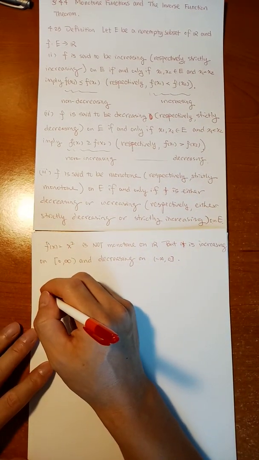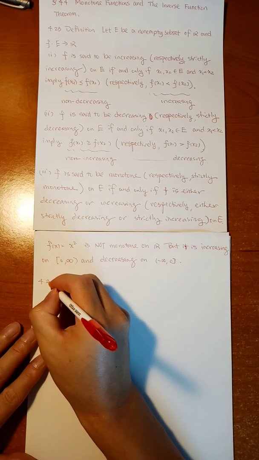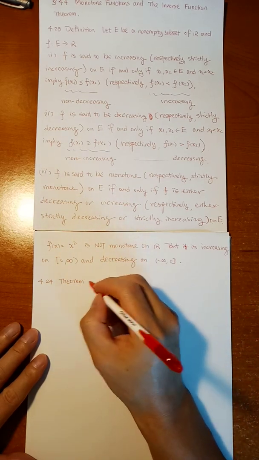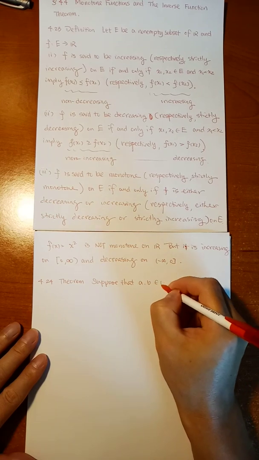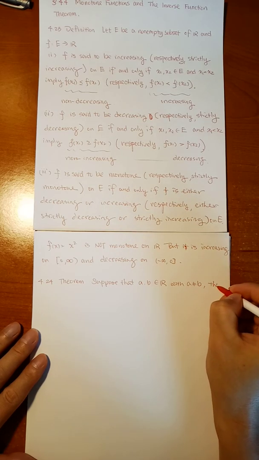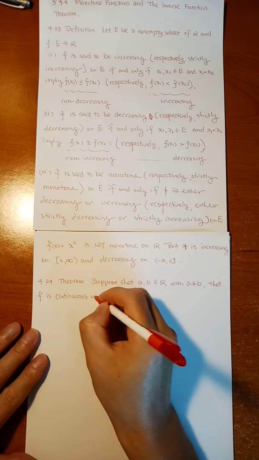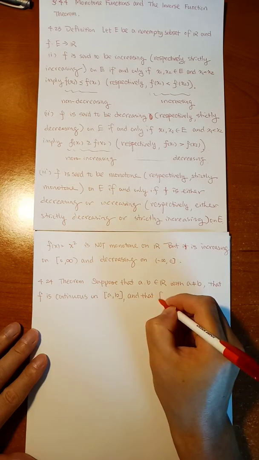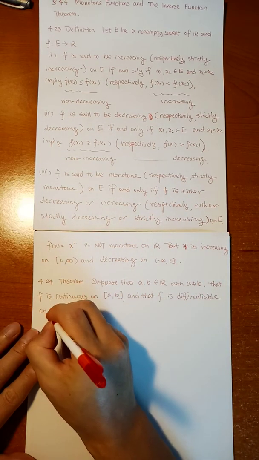Now let's see how we connect the derivative to the monotone property. This is also a common property which we will review. Theorem 4.24. Suppose that a, b in R with a not equal to b, that f is continuous on the closed interval [a, b], and that f is differentiable on the open interval (a, b).